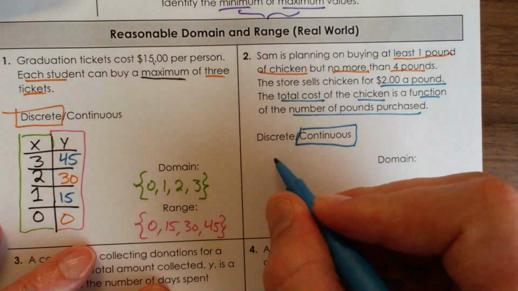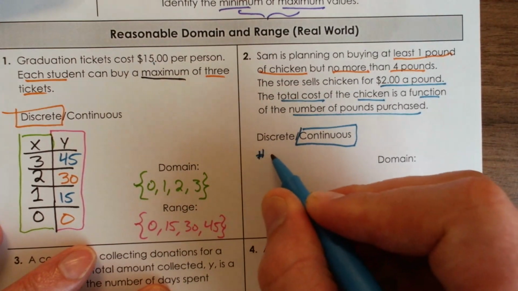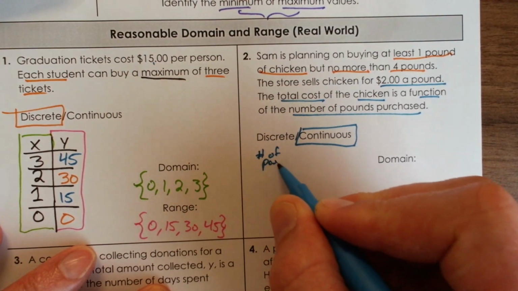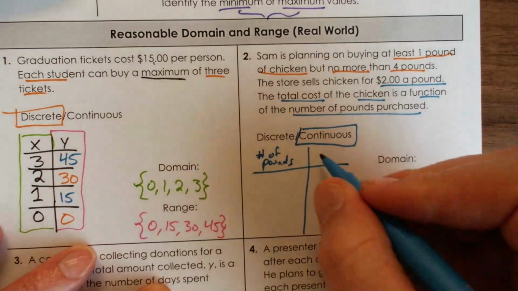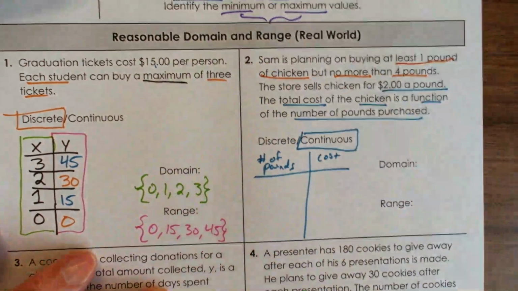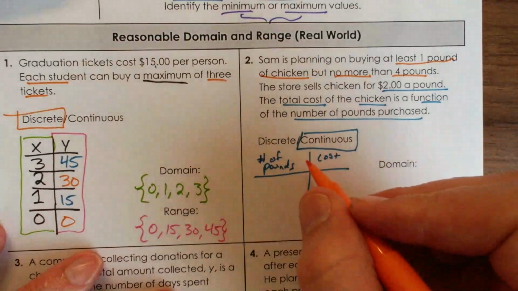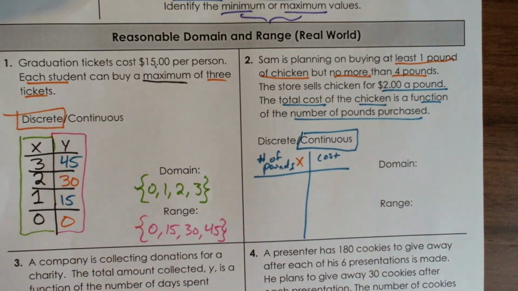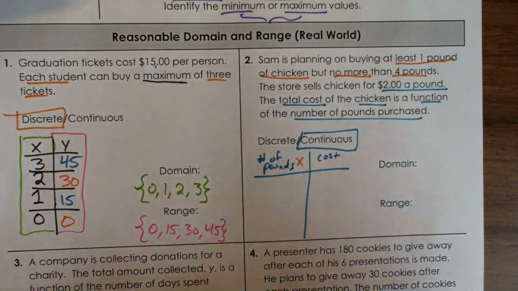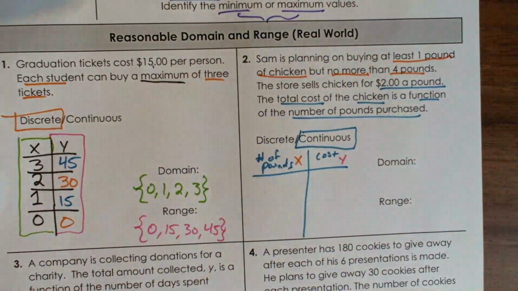So if I made a table, number of pounds and then cost, number of pounds right here is going to be my x value because that's my independent value. My cost depends on it, so that's going to be my y value.